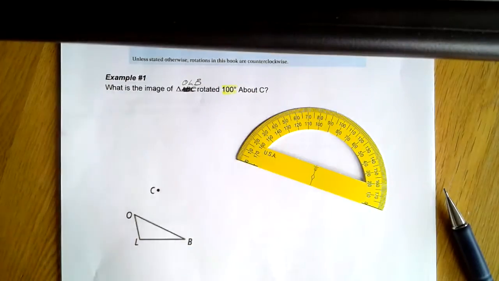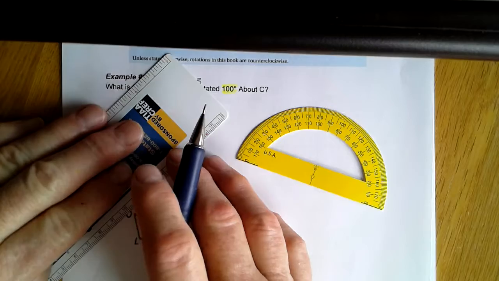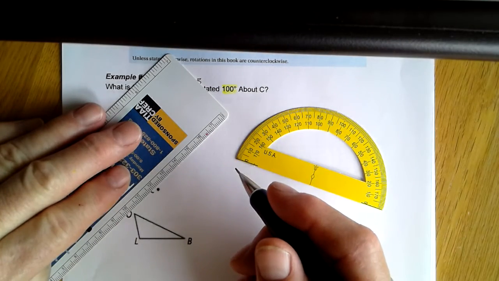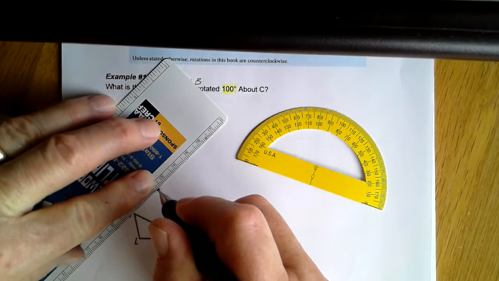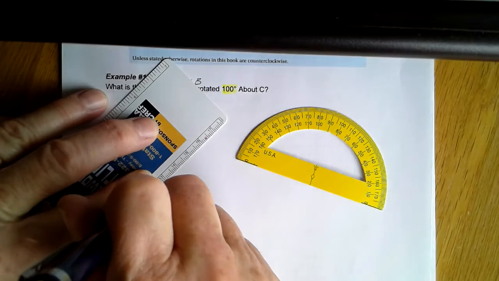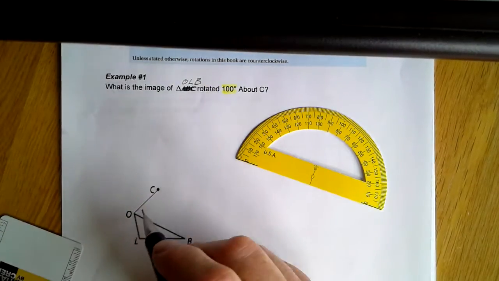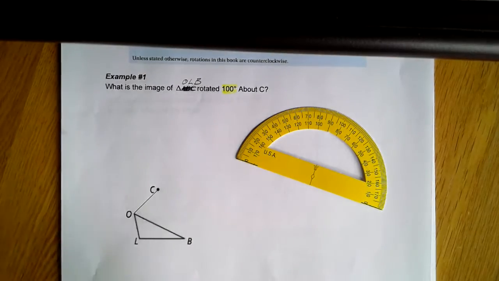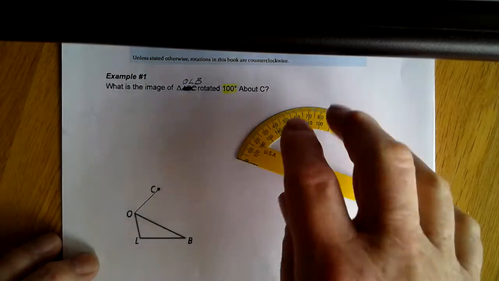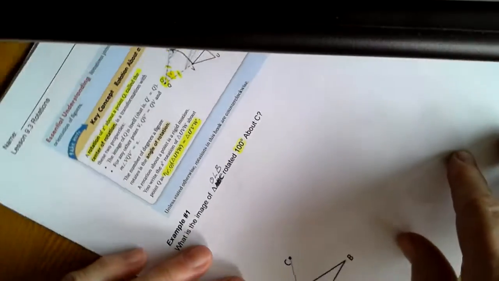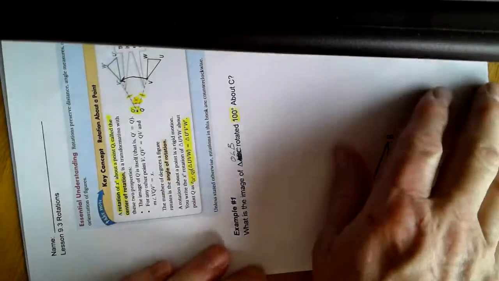So here's what we're going to do. I am going to take my ruler, and I'm going to put my pencil on point C, and I'm going to find point O. I'm going to draw a line like so. Now, I'm going to move my paper because I'm rotating about this point, and I want to rotate about this point 100 degrees. So let me show you how this works. I'm going to turn my paper so I can use my compass a little easier.